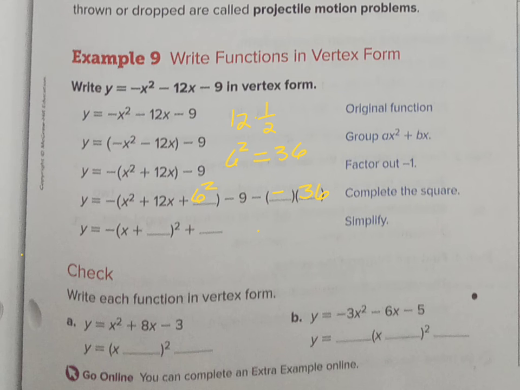What's going on? Oh. Uh-oh. Ah, boy. There it goes.